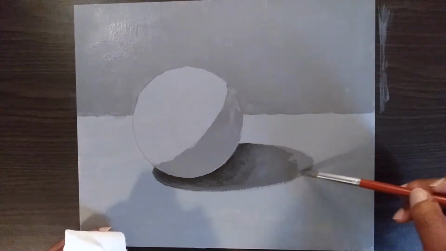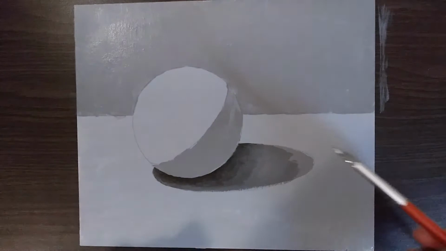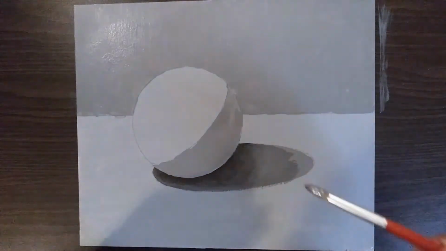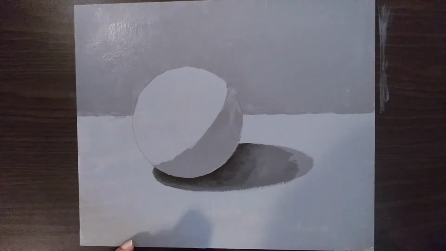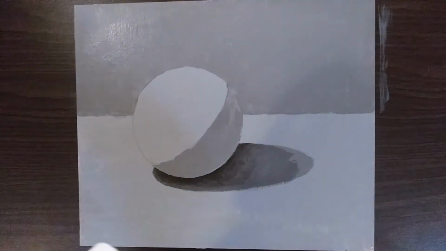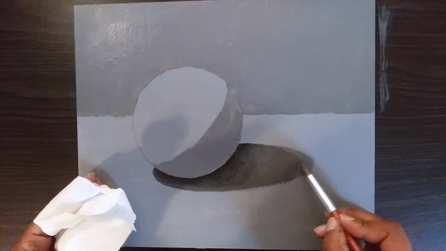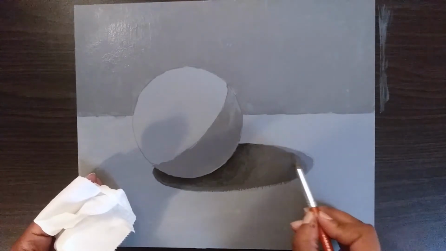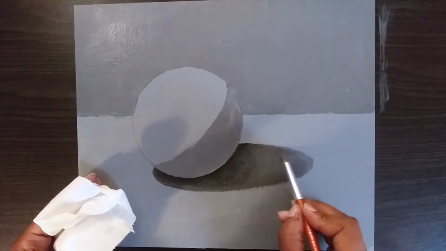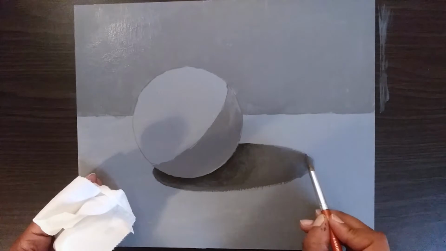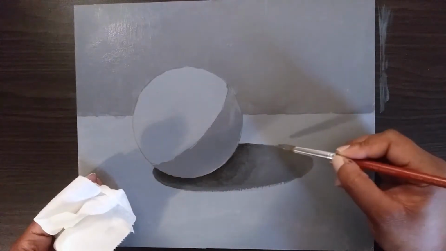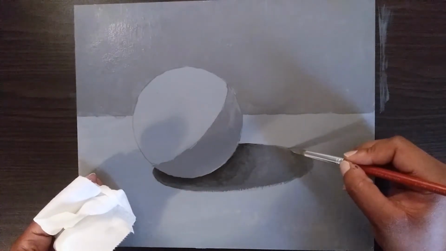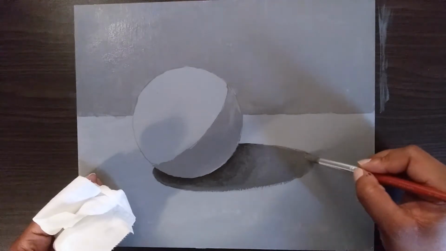And we're trying to say, okay, this isn't a black hole, it's just cast shadow that's happening. Just going to buzz this out a bit more, that edge to soften.